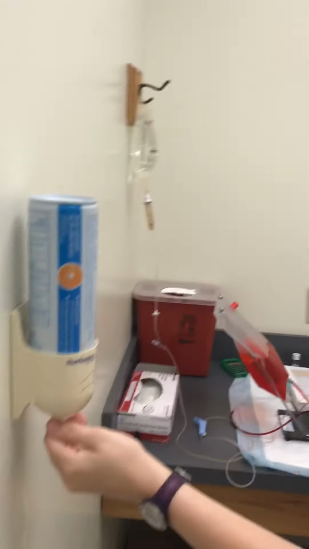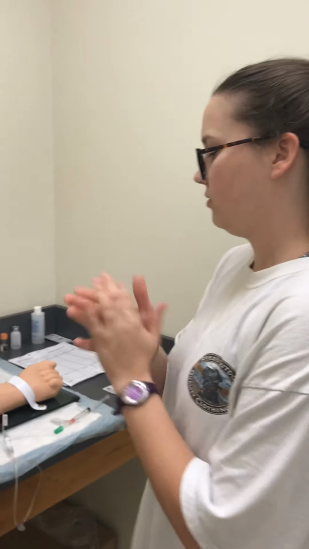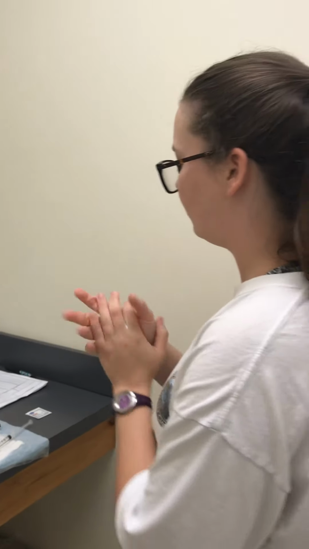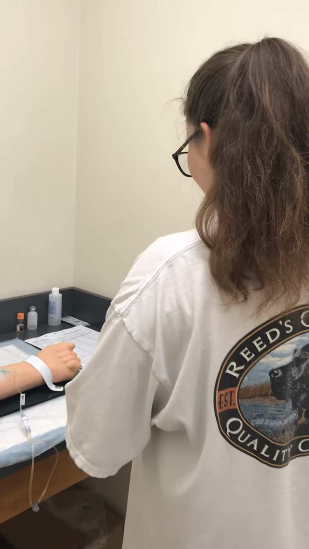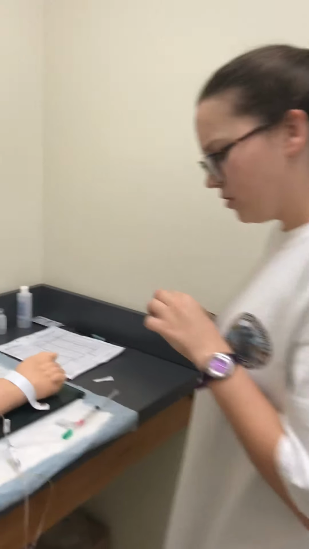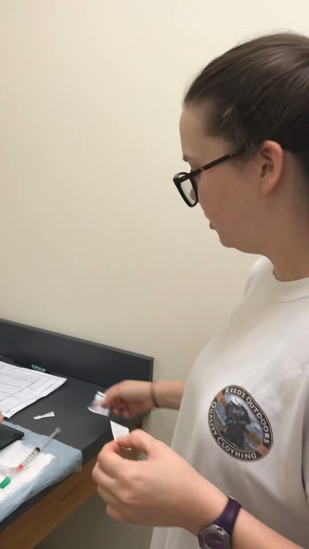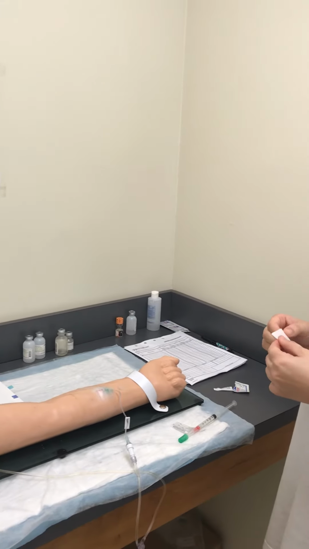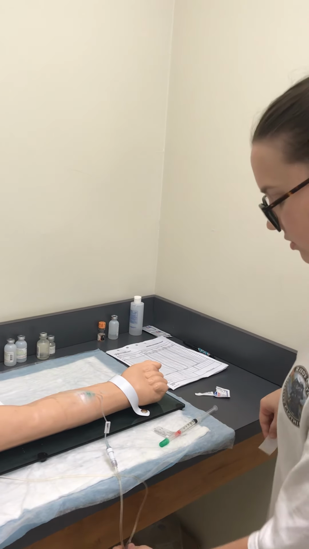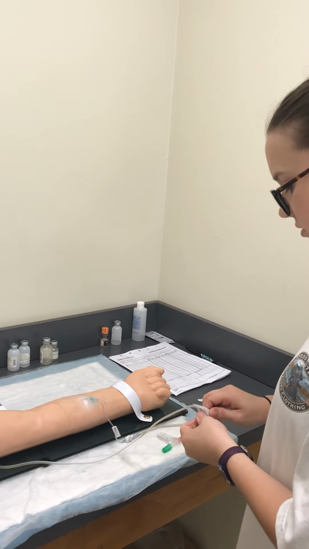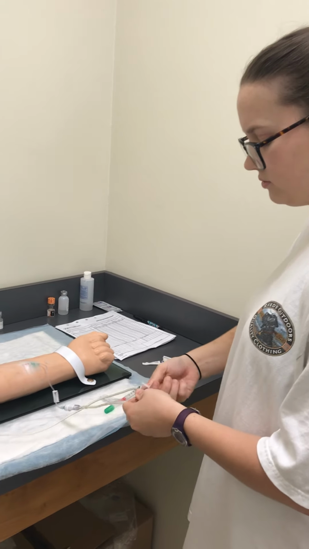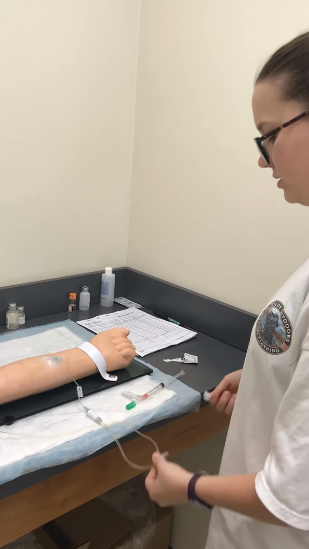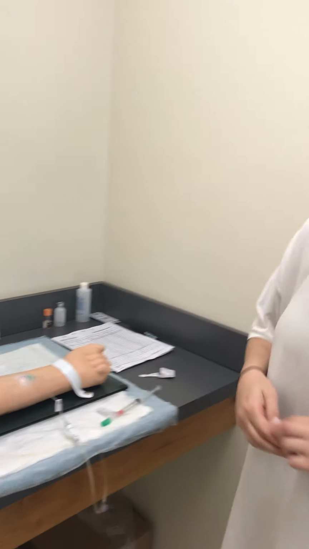Now before I begin, I'm going to wash my hands. I'm going to scrub the hub closest to the patient. Seconds and allow to air dry.